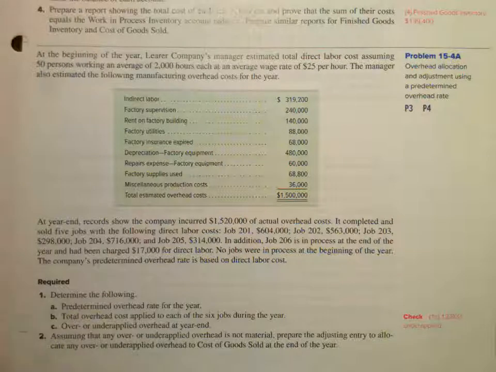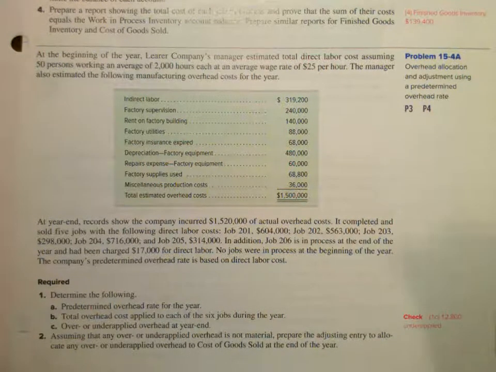But in addition to that, there's a bunch of other costs that have to be accounted for, costs that aren't directly associated to the boat. They're indirectly associated. They're things that are necessary to the manufacture of the boat, but they don't have a direct tie to the actual boat itself. And so we allocate those costs using some kind of allocation rate. That's what we're calculating here, that allocation rate for those indirect or overhead costs.